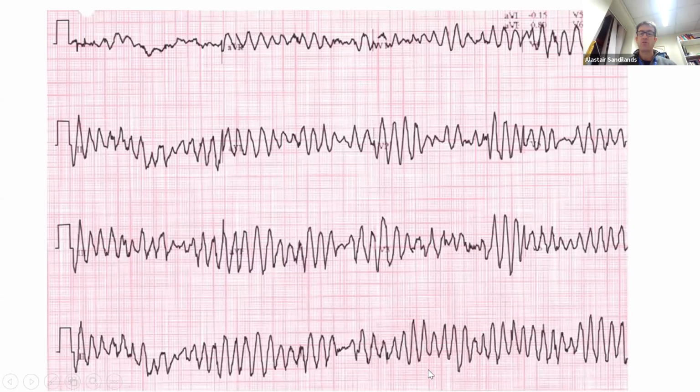So we have another form of what we call polymorphic VT, but this is now twisting around an axis. It's almost like you're wringing out a towel, because it goes from being small and narrow, going broad, really big, and then back to being narrow again, and then broad and really big again. So it's almost twisting around its axis. You can probably see it a bit better in this example: broad and tall, a little bit of narrow, broad again, small. So this is an example of torsades de pointes, torsades.